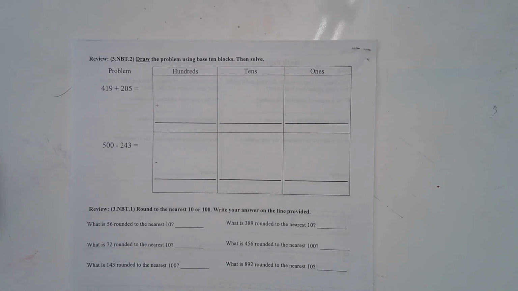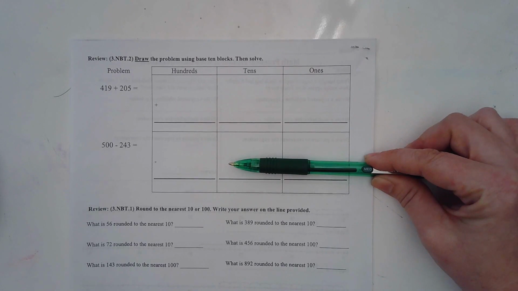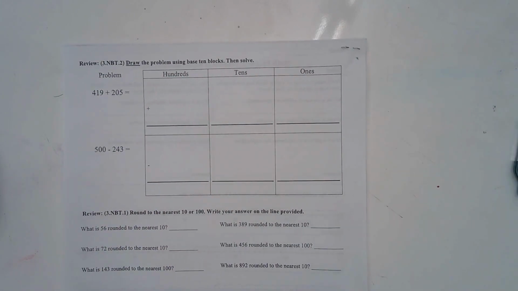Hello parents, I wanted to go over a couple problems that I keep getting questions on. It's on the back of the homework, this problem here and this problem here. What we're going to be doing is drawing some base 10 blocks to represent our addition and our subtraction equations.